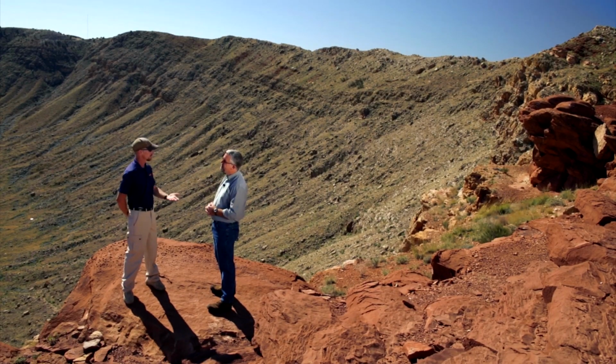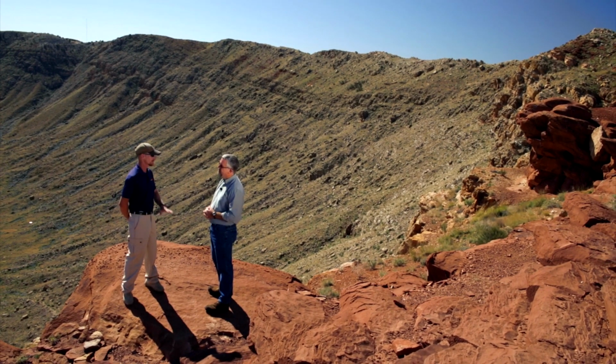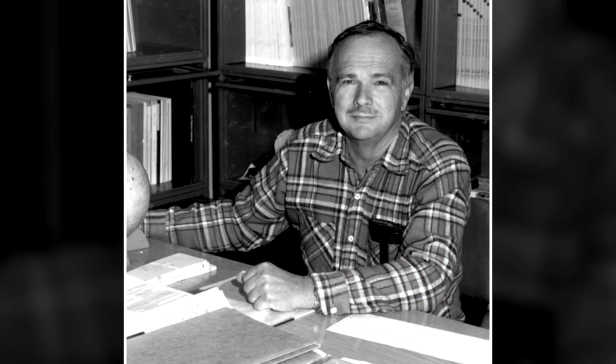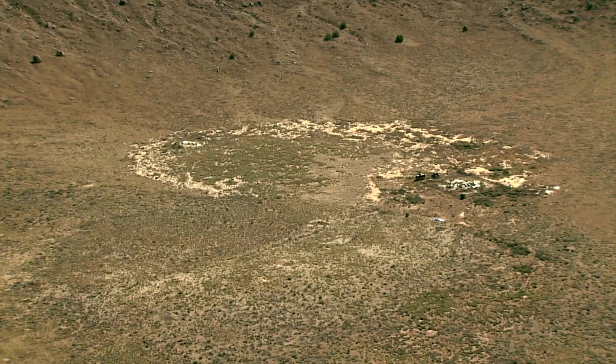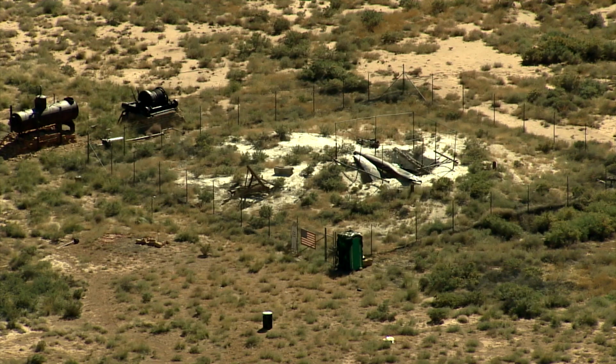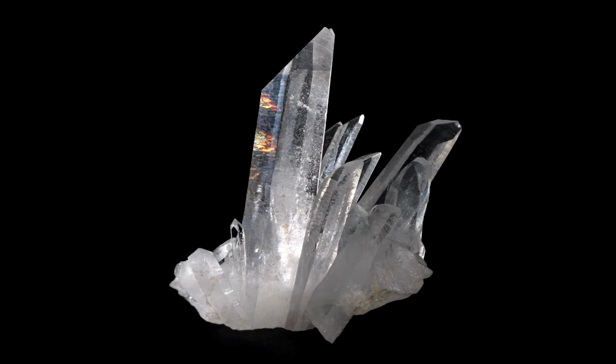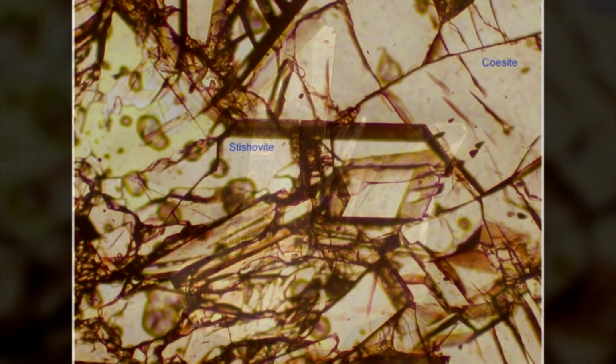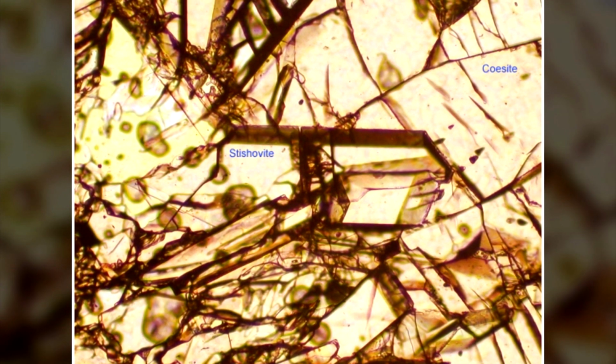It wasn't finally accepted as a meteorite impact crater until much later. In the 1960s, Dr. Eugene Shoemaker arrived at the crater. Dr. Shoemaker did some groundbreaking work right here to finally get the scientific community to accept this as an impact site. Inside the crater, Dr. Shoemaker identified 2 minerals that do not occur naturally on this planet. Those minerals are denser forms of quartz, coesite and stishovite.